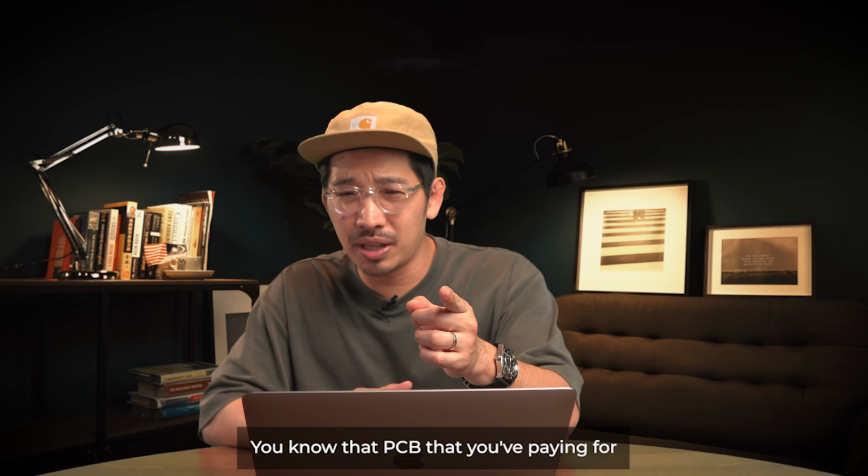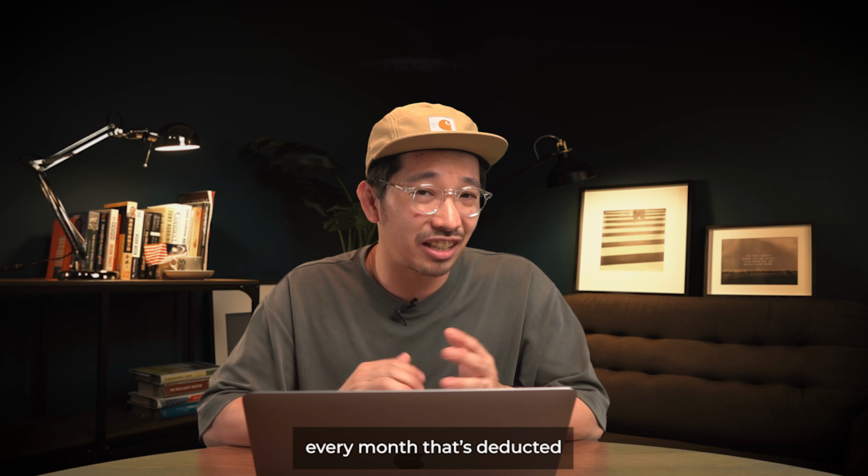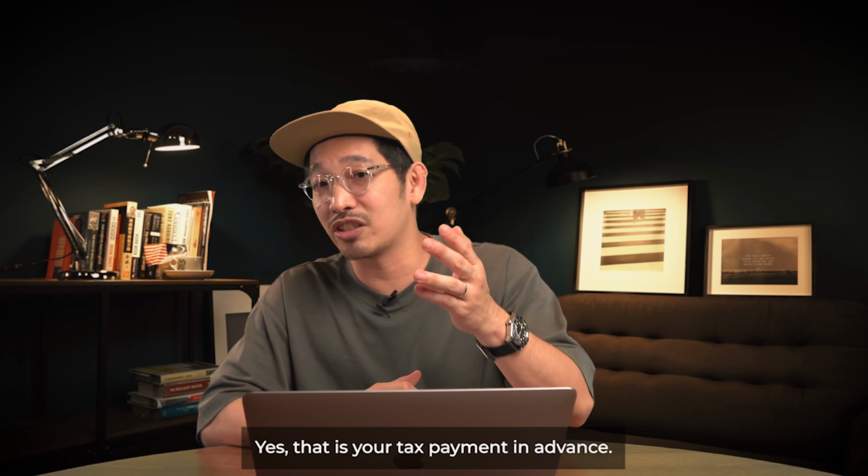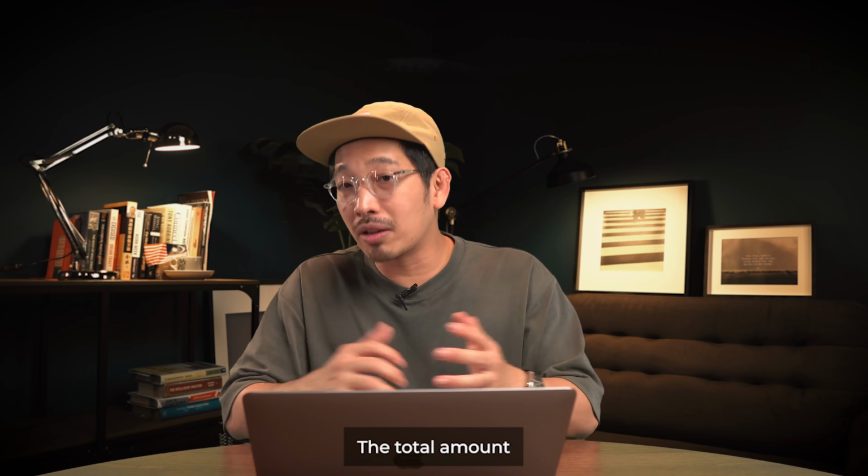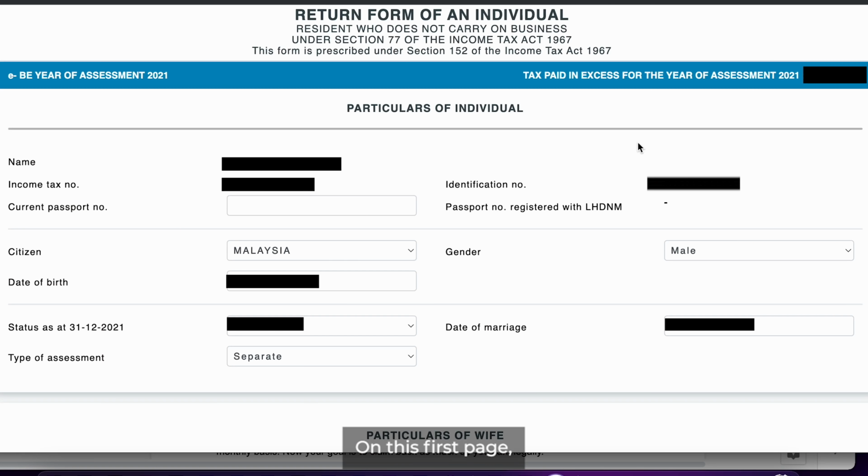You know that PCB that you're paying for every month that is deducted from your monthly salary? Yes, that is your tax payment in advance. The total amount that's paid will be reflected here. On this first page, the most important thing is to check all your particulars. Make sure it's all correct.